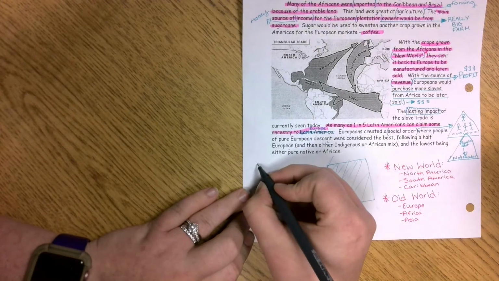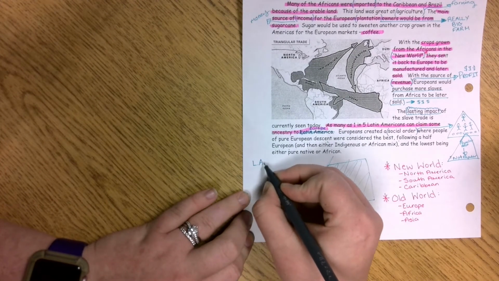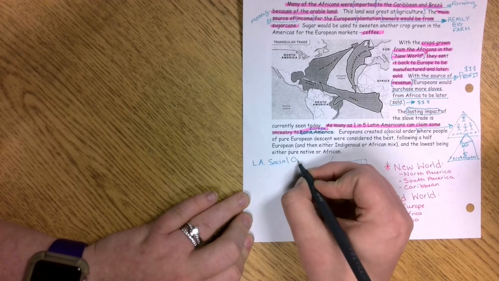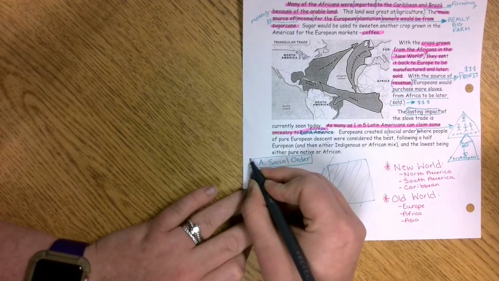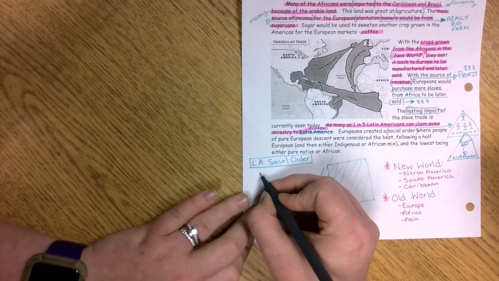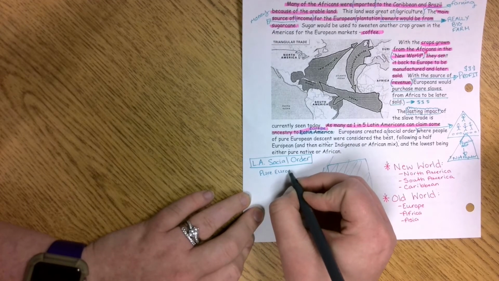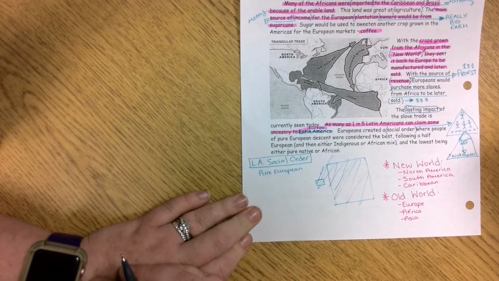So at the top of our Latin American social order, we would have pure European. So someone who was either born in Europe or someone who was born in Latin America, but two parents that were both originally from Europe.